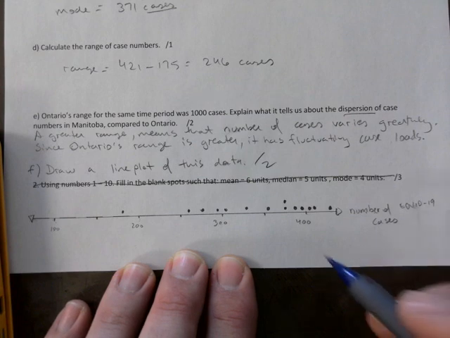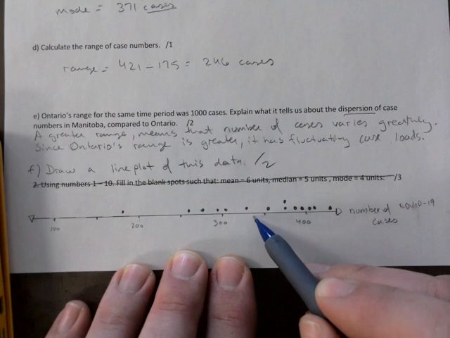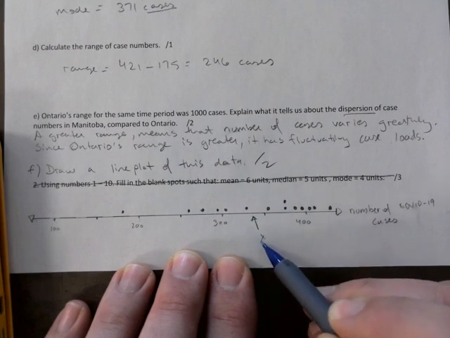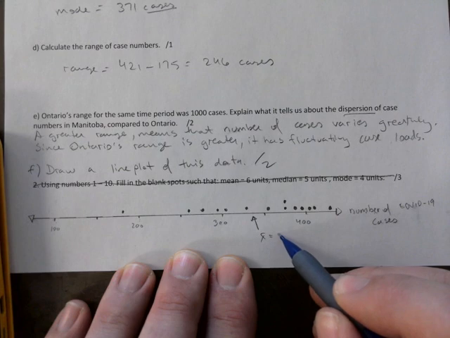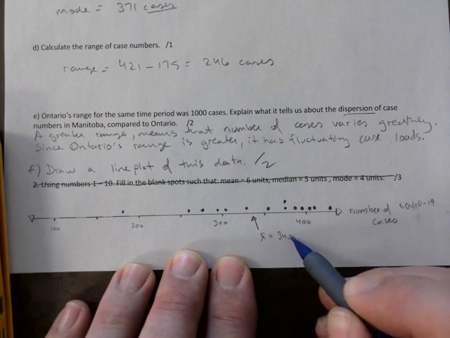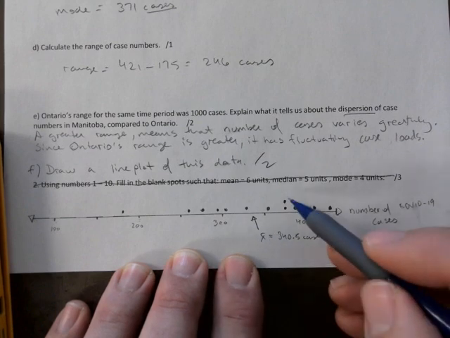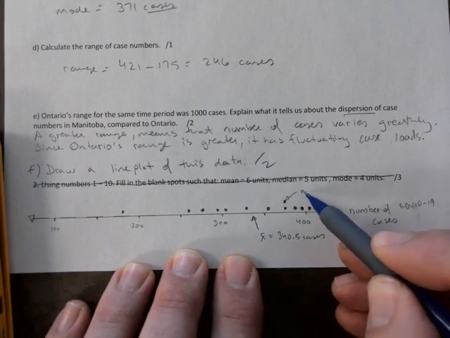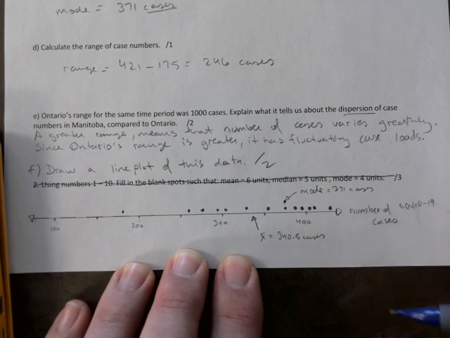And then what I ask is to label all of these components. So 340, right about there, that's your mean. If you didn't do this, just take off half a mark. 340.5 cases, that's your mean. Your mode is right there, mode is 371 cases.